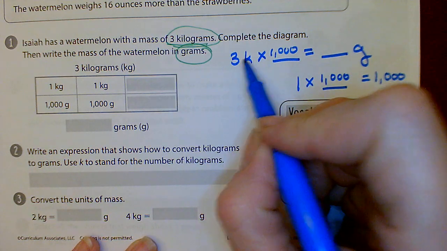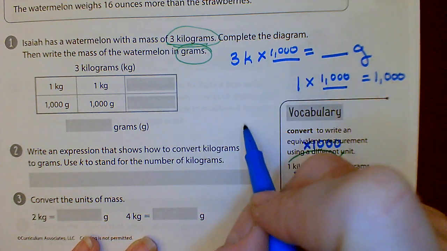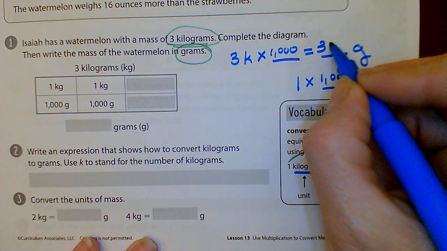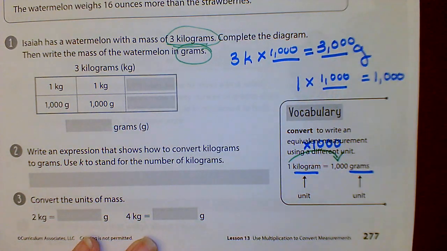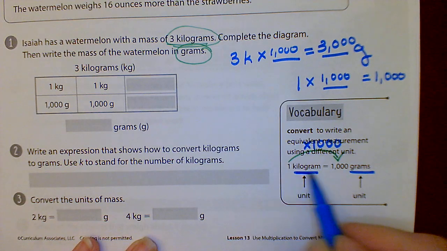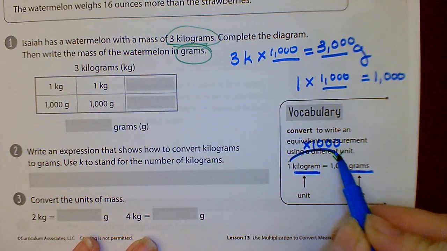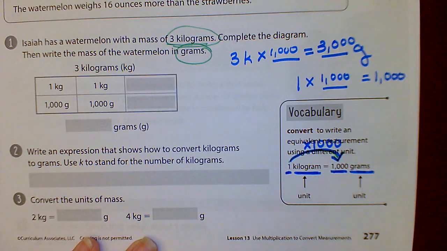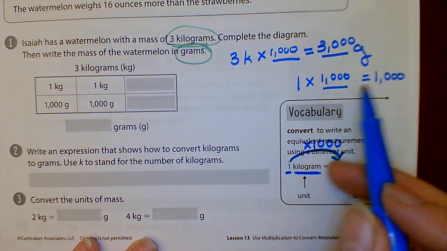So 3 times 1,000, use your zero trick. 3 times 1 is 3, and then I'd have 3 zeros tacked on. So 3,000, or 1,000 3 times is another way to think about it. So again, I figure out my rule by saying I want to go from kilogram to gram. How do I turn this 1 into this 1,000? I multiply by 1,000.